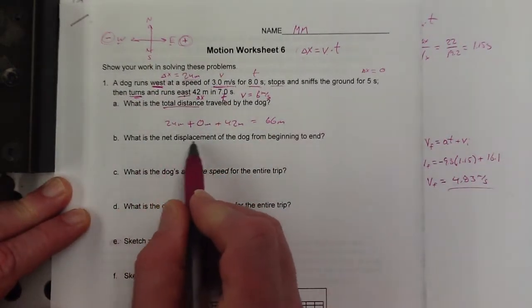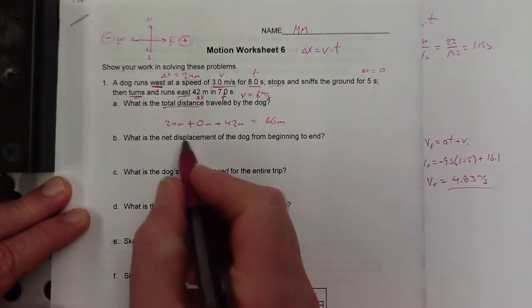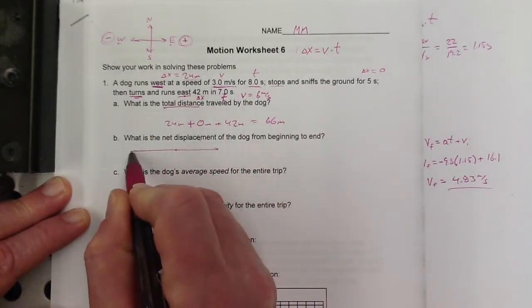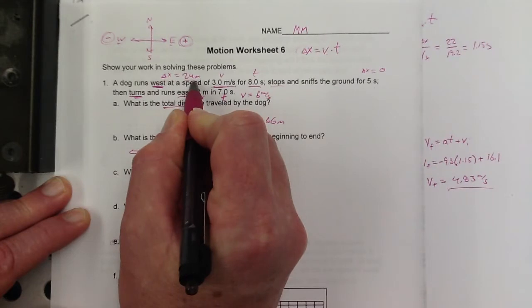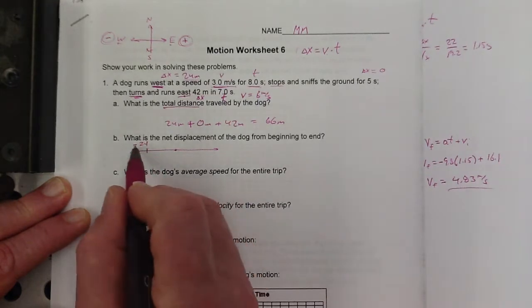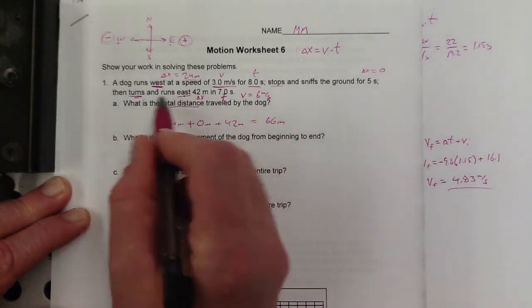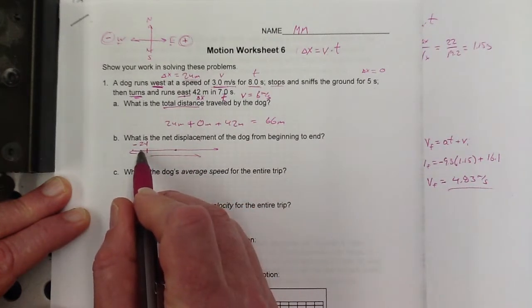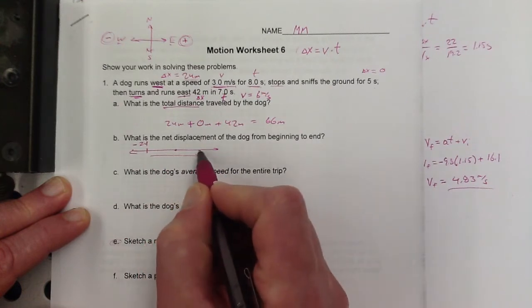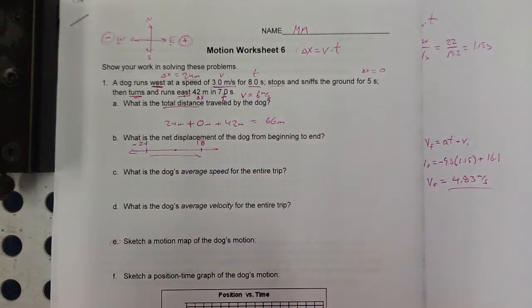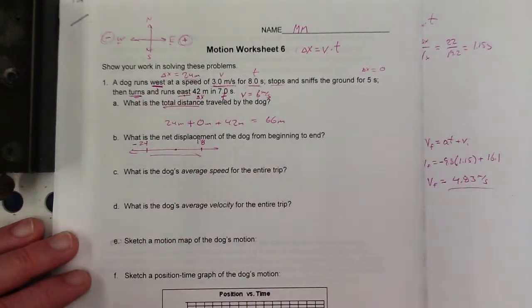All right, so what's the net displacement of the dog? Displacement does care about signs. So let's say he starts at 0, and then he goes 24 meters west. So that's to 24. I'm going to make that negative, like a number line. And then it goes east 42 from here. So negative 24 plus 42 is 18, right? And so that's where he ends up.